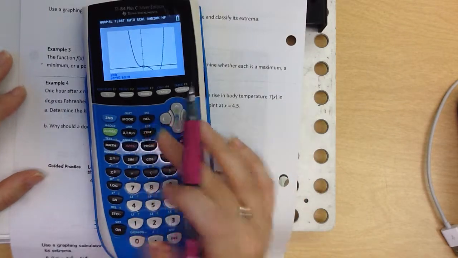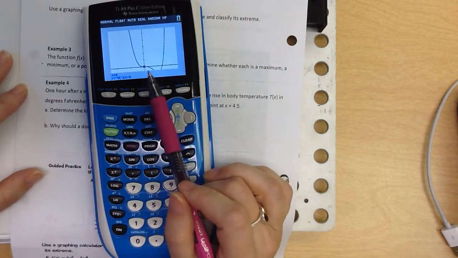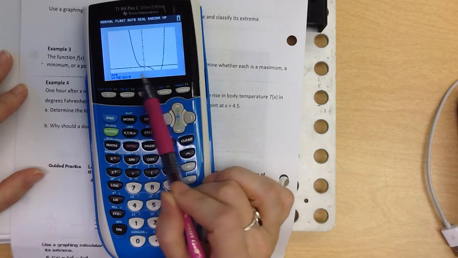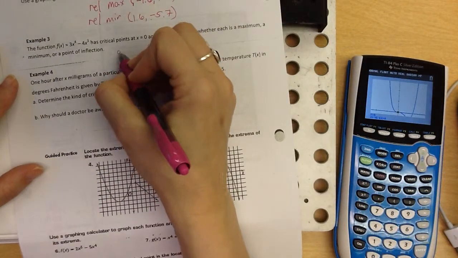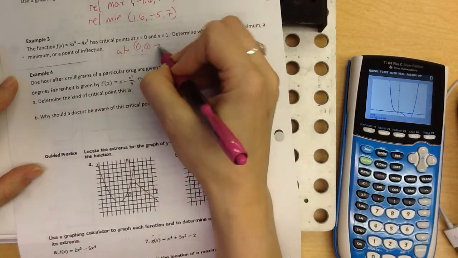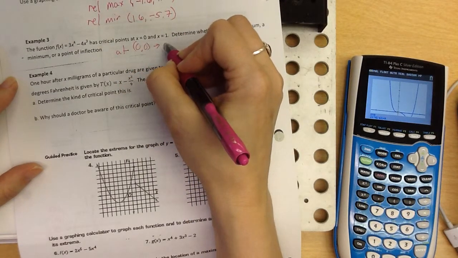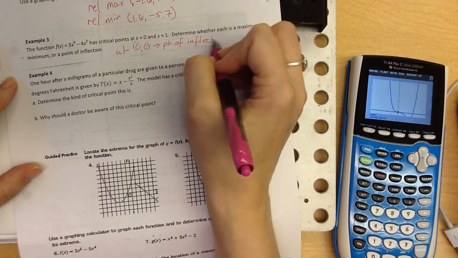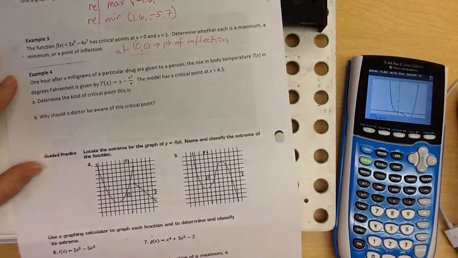So that is a critical point, but it's not a maximum, because the points to the left of it are higher and the points to the right of it are lower. And this is not a minimum. That is a critical point. So at 0, actually technically at 0, 0, there is a point of inflection. That's what it's called when it changes curvature, but it's not a maximum or minimum.